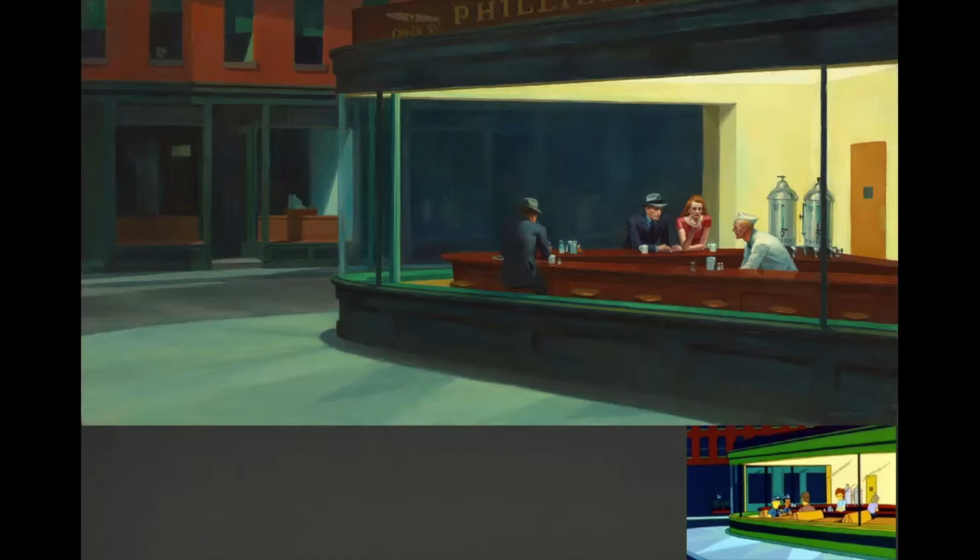It's been used as a set, Rigoletto in English National Opera. And The Simpsons, that bottom right there, The Simpsons even used it in the episode of Homer versus the 18th Amendment. So you've got a whole lot of American motifs there being put together. The American Constitution, The Simpsons, Hopper's Nighthawks itself.